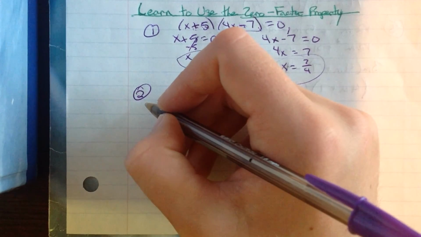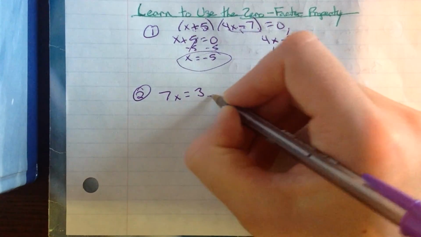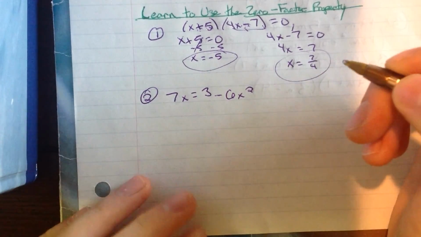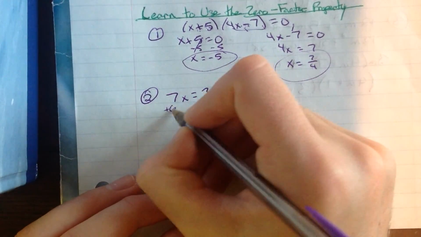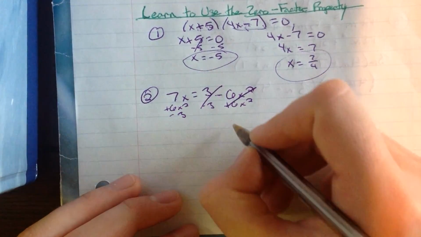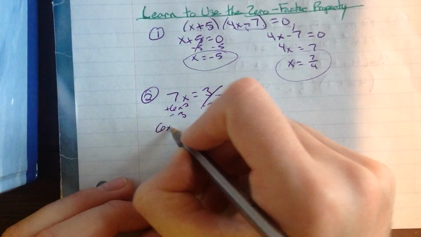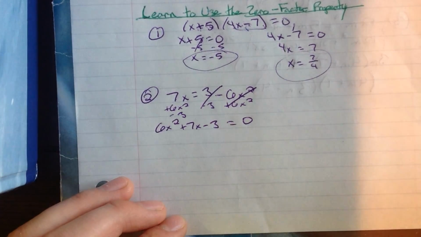If I have 7x equals 3 minus 6x squared, first, getting everything on the same side, I have 6x squared plus 7x minus 3 set equal to 0.